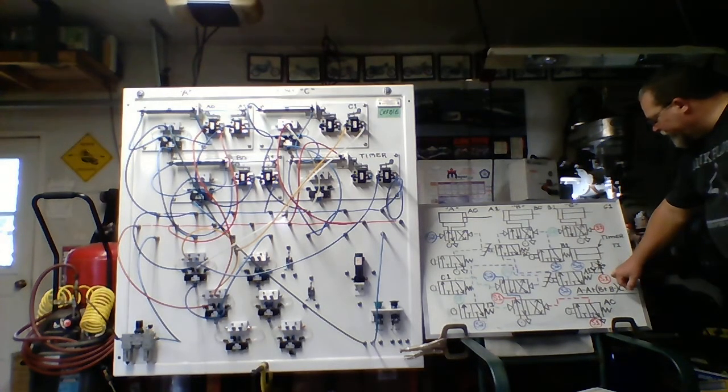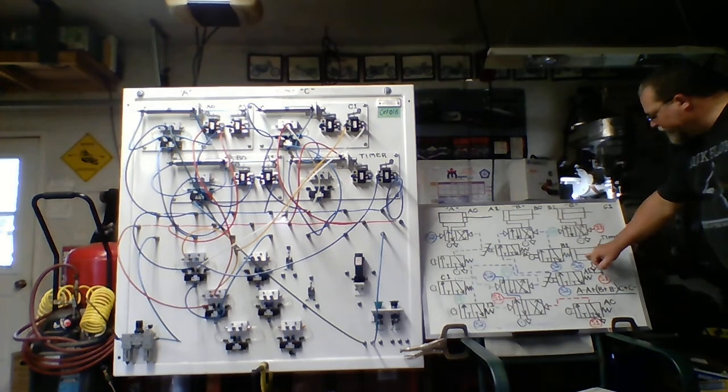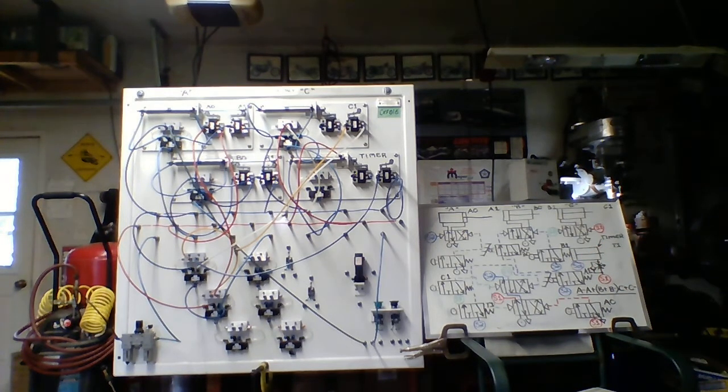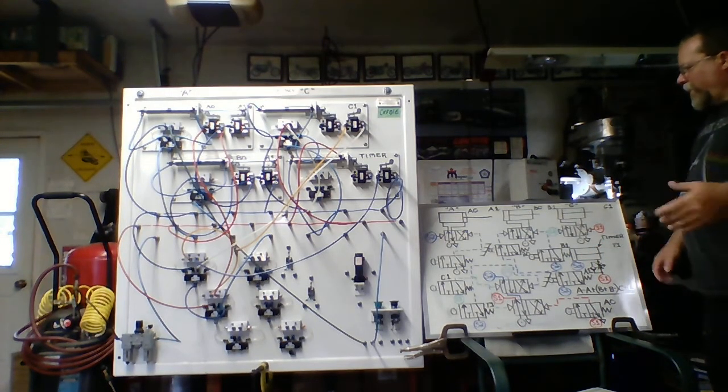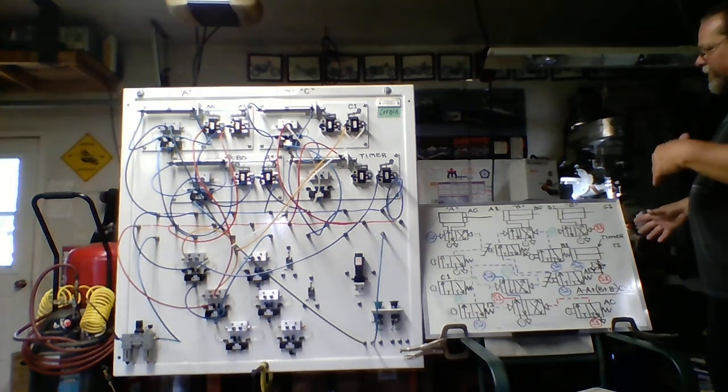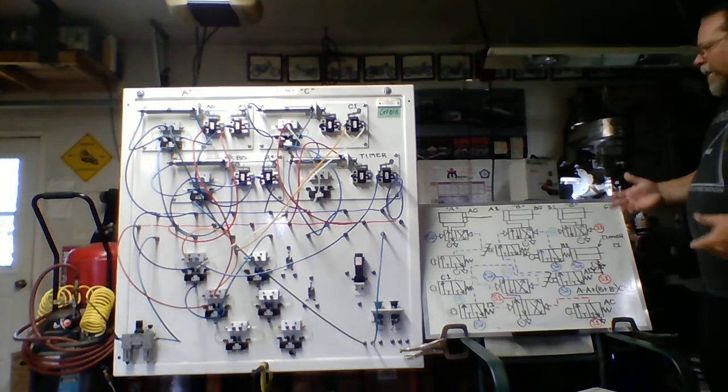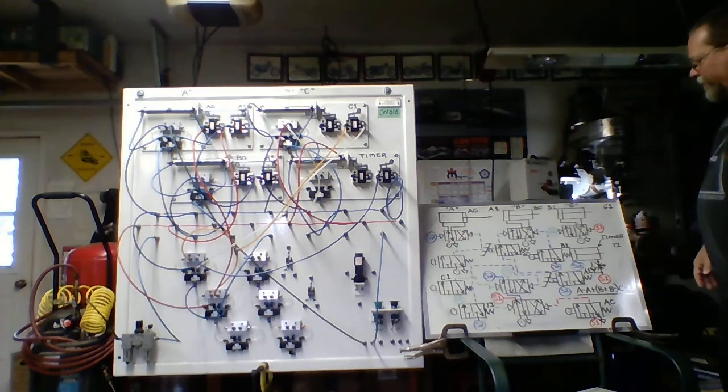And also it's tied in here at the timer on the rod end. It brings the timer back into home position. At this point in time, going through the schematic, the circuit is ready to restart. Obviously this happens relatively quick.